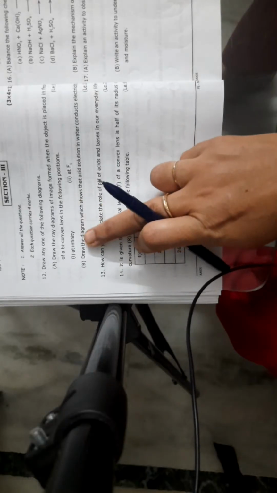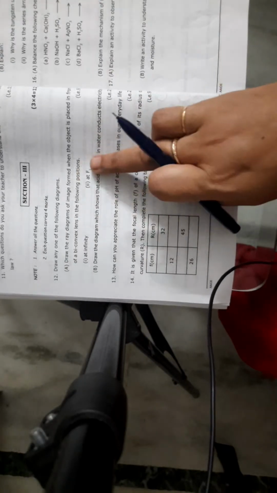Now the next question. Draw a ray diagram of the image formed when the object is in between infinity and focus F1 of a convex lens. So it's a very sure question. In every paper, for 4 marks you are getting a ray diagram. So those who are not clear with the ray diagram, practice it very well so that you will not be losing any marks. Rays and everything to be given very properly.